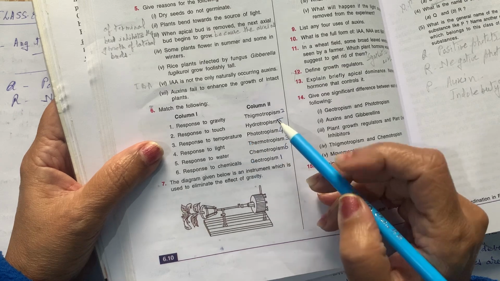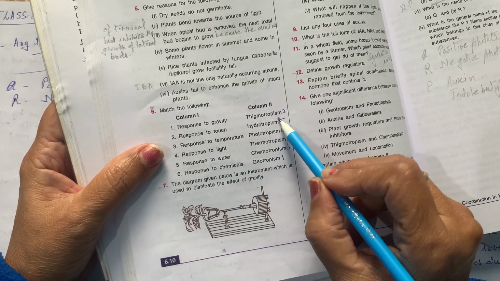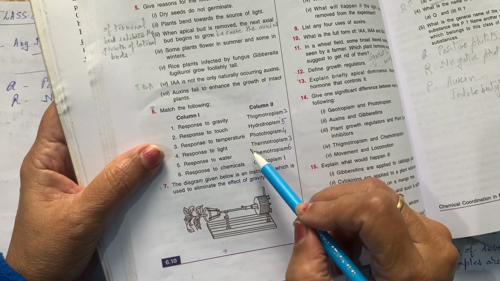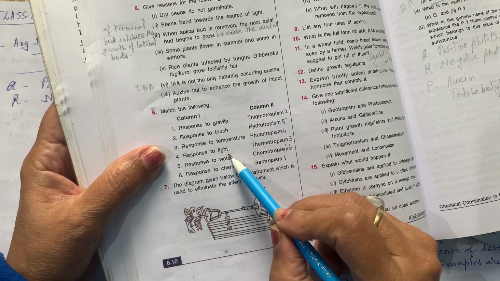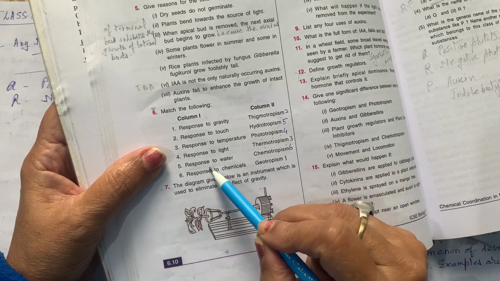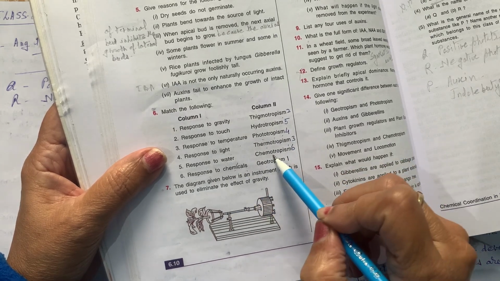Response to gravity is geotropism. Response to touch, thigmotropism. Response to temperature, thermotropism. Response to light, phototropism. Response to water, hydrotropism. Response to chemicals, chemotropism.